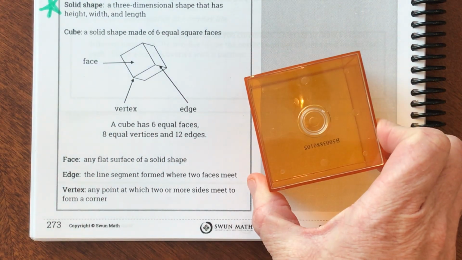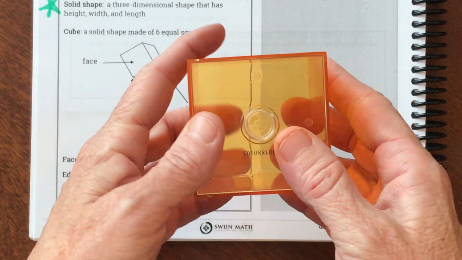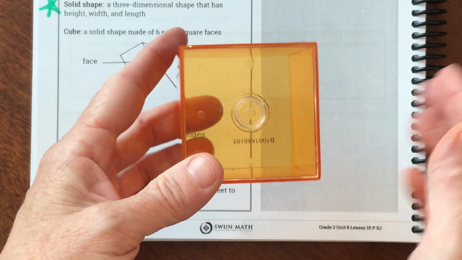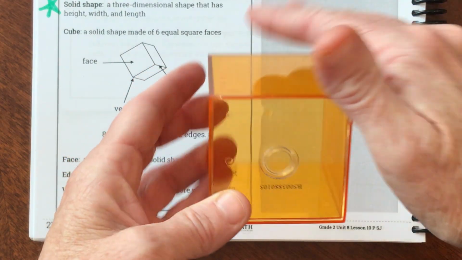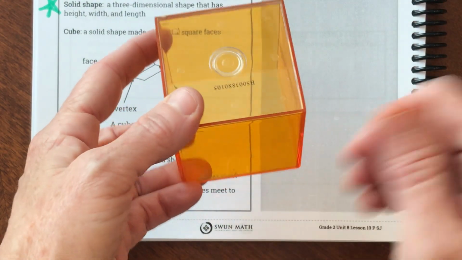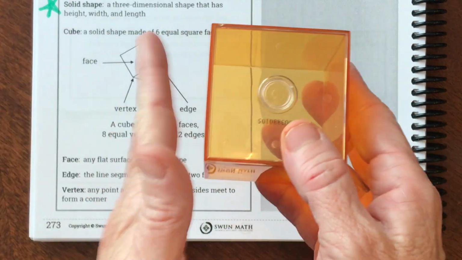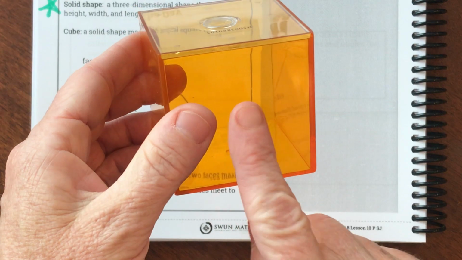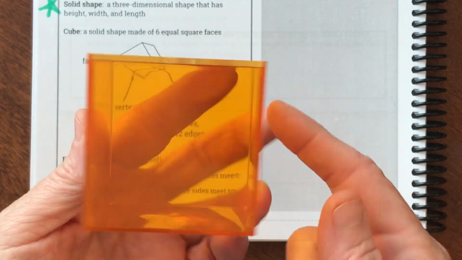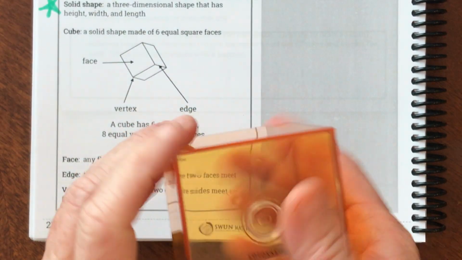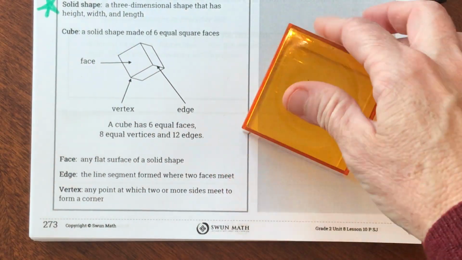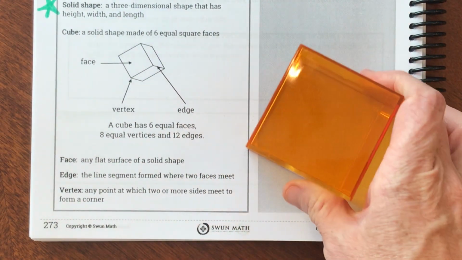How does it have 6 equal faces? Well, let's think about this, boys and girls. There's a top, there's a bottom, there's a face right here, there's a face right here, and right here. So there's 4 around, because 1, 2, 3, 4 around, and then there's the top and the bottom. Those are called 6 faces, and they're all flat, like I could rest it on them.